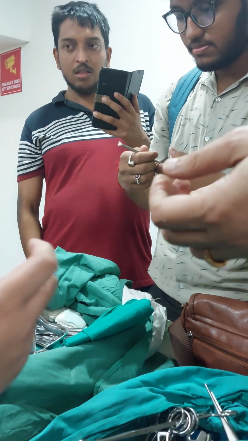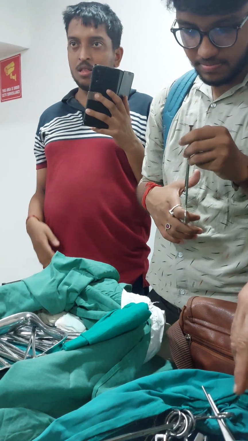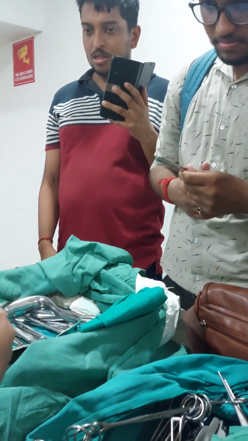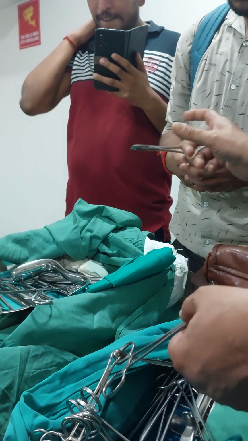Where is the long one? This is called Allis. Allis is a long one. Short it is. This is short. Allis is a long one.